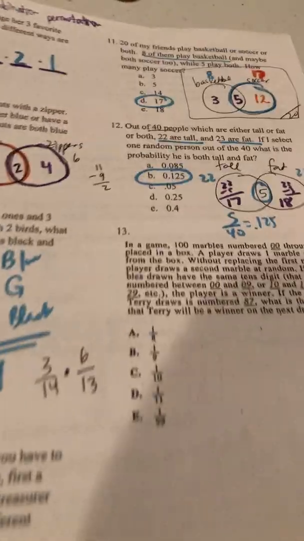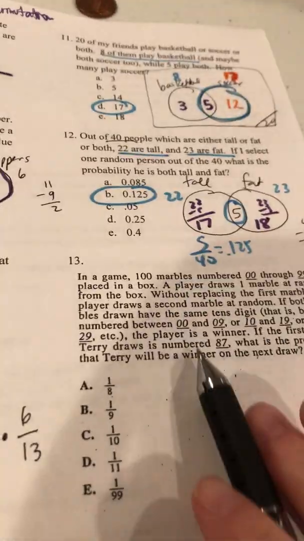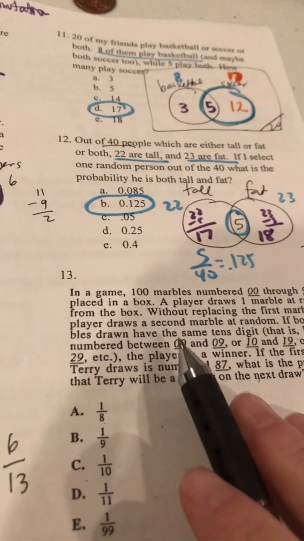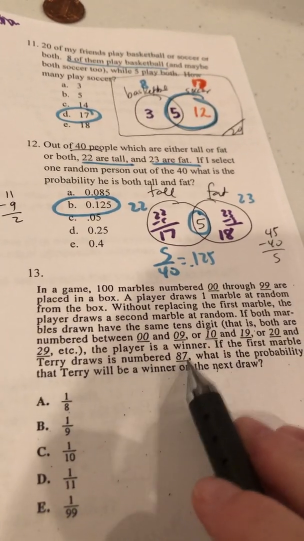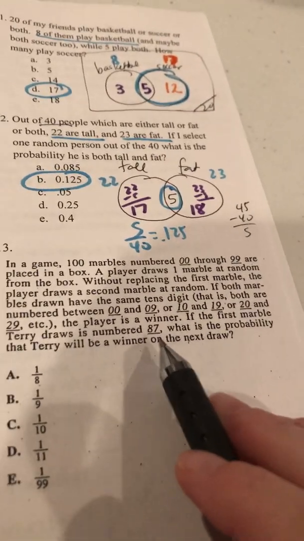Okay, the last one was really challenging. I hope you at least tried it though. So basically it's saying that in order to be a winner, they have to be the same tens digit. And it says the first time he draws an 87. So what's the chances he's going to be a winner on the next draw? So it has to be the same.